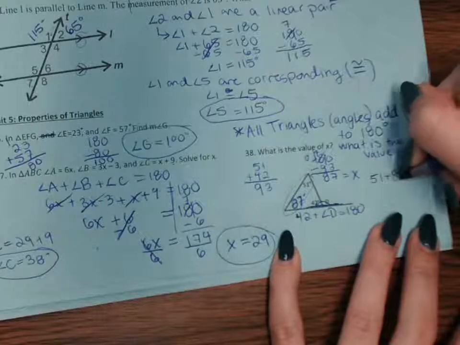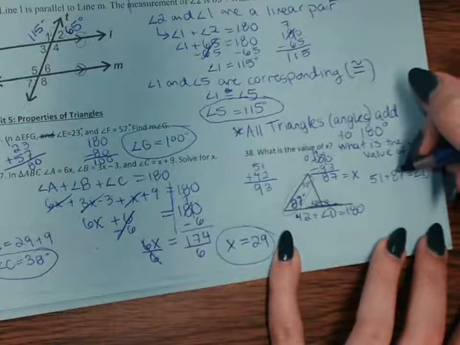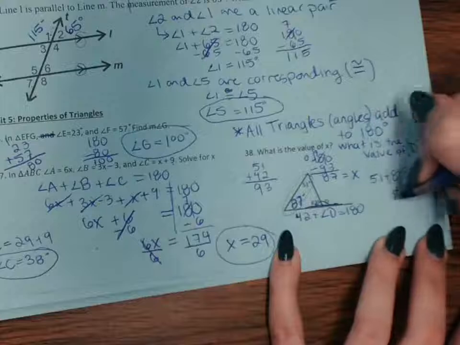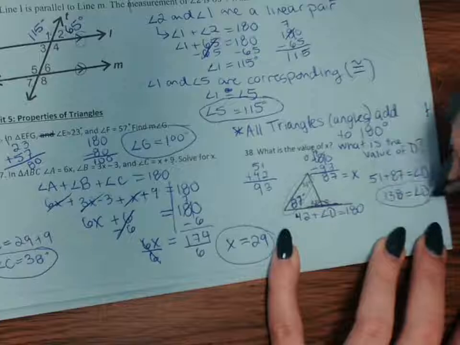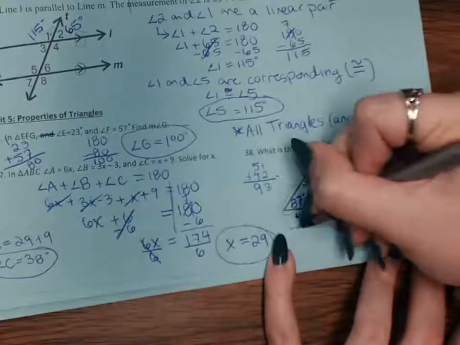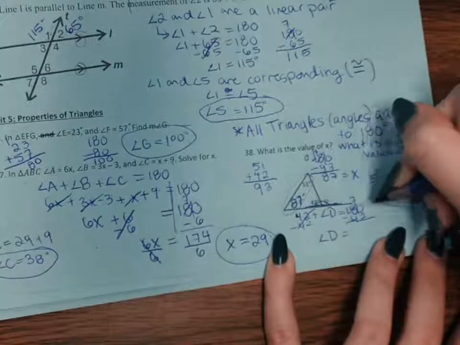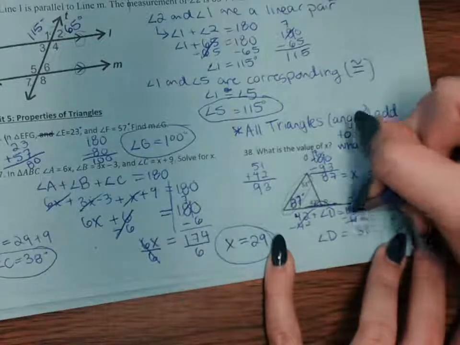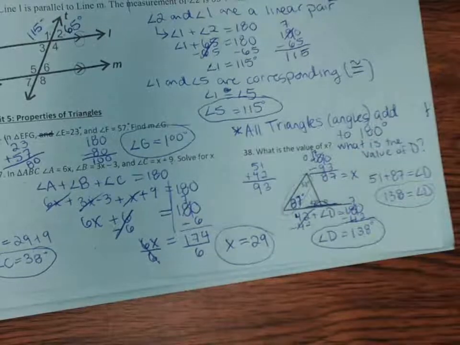So 51 plus 87, that should equal angle d. So 51 plus 87, that is 8, and then 13. So 138 is angle d. So we can double check that. So I'm going to subtract 42 from 180. So angle d would equal, so we got to borrow, 7. 10 minus 2 is 8. 7 minus 4 is 3. And then bring down the 1. 138 degrees. All right, so either way, you still get the same answer.